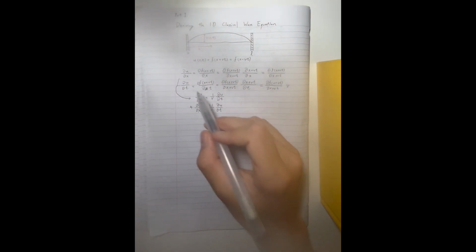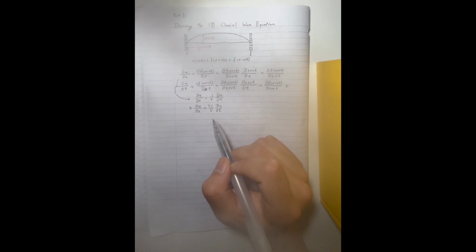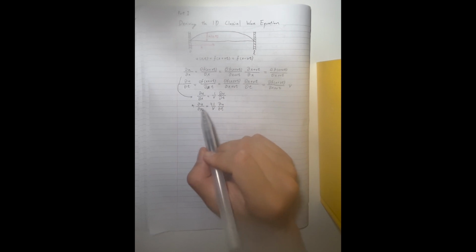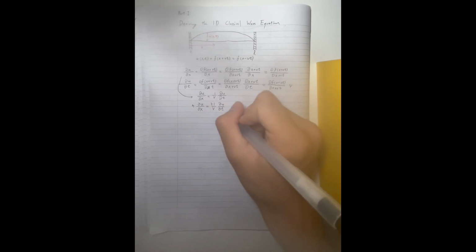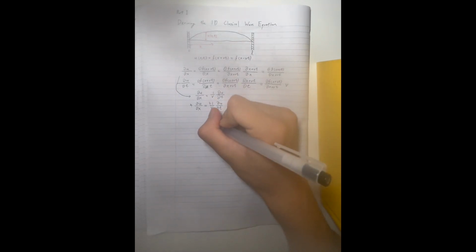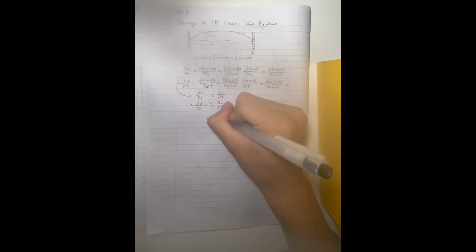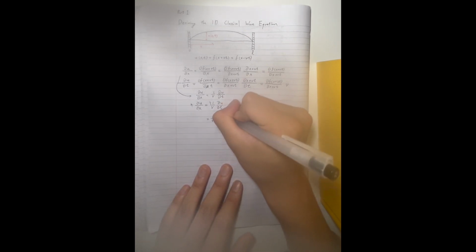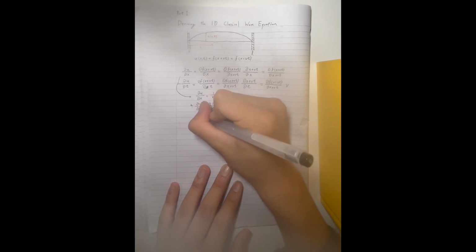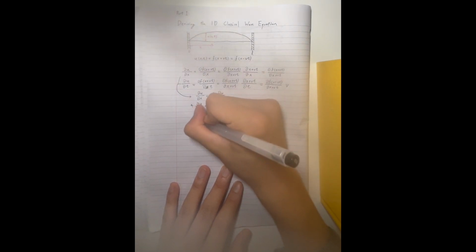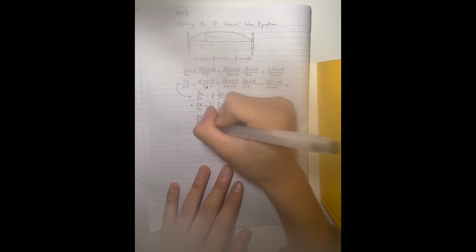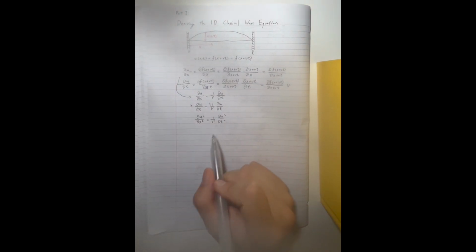Okay, so we have these two. But in order to find the general solution, we kind of have to multiply these two together. So, let's just do that real quick. Okay, and notice how this part of the derivation is a little sketchy.